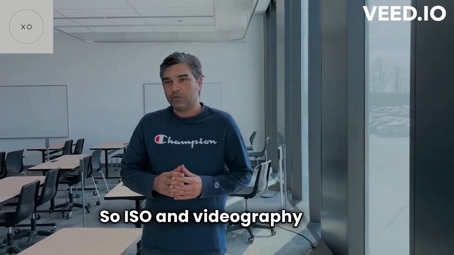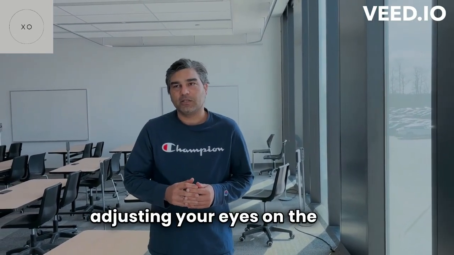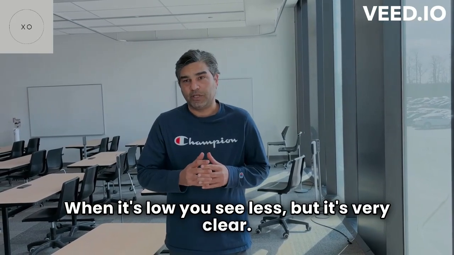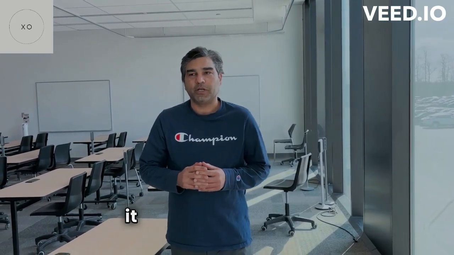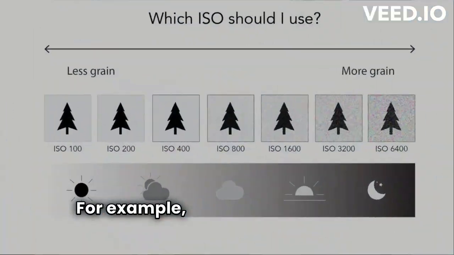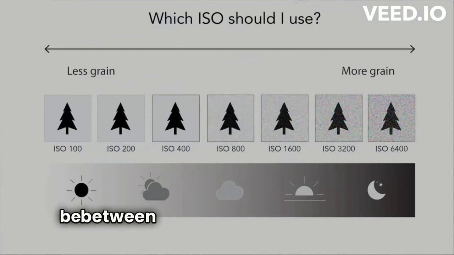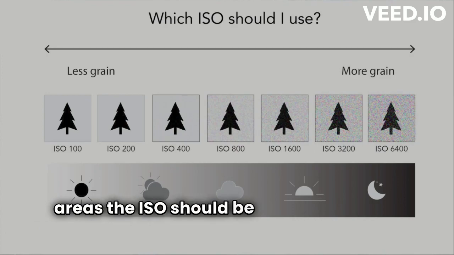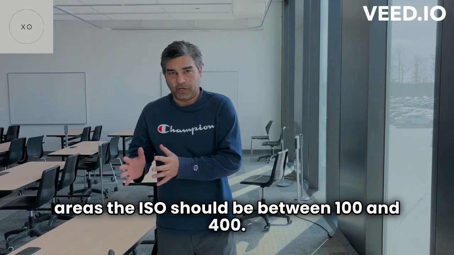So ISO in videography is like adjusting your eyes in the dark. When it's low, you see less, but it's very clear. When it's high, you see more, but it might get a bit fuzzy. For example, for dark areas, the ISO should be between 800 and 1600. And for bright areas, the ISO should be between 100 and 400.